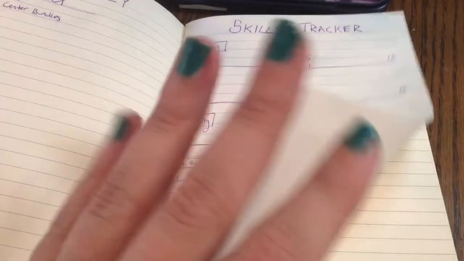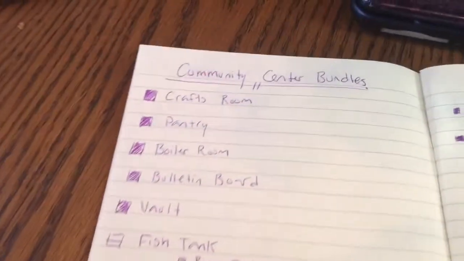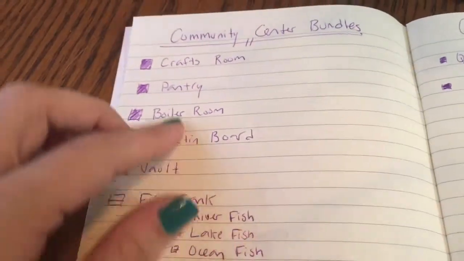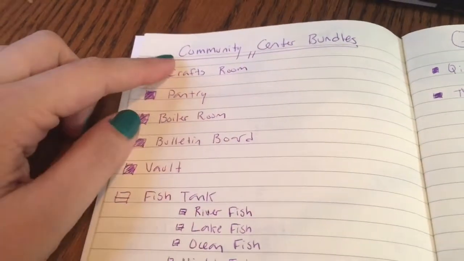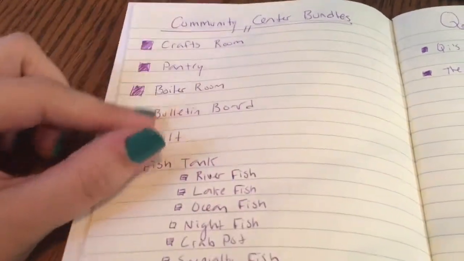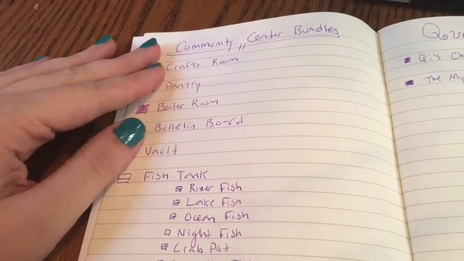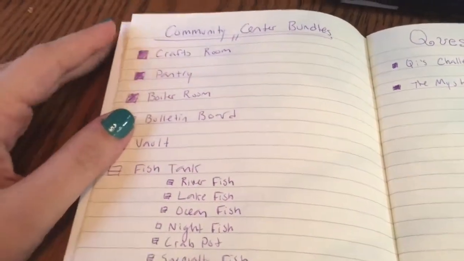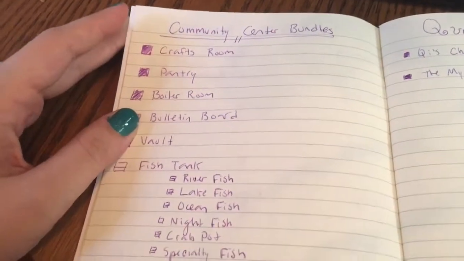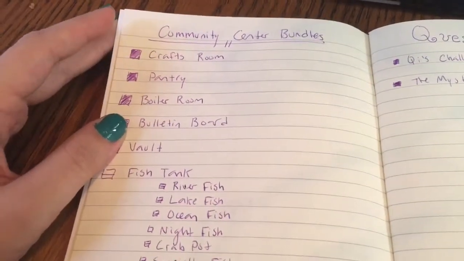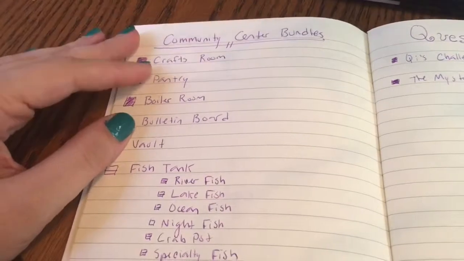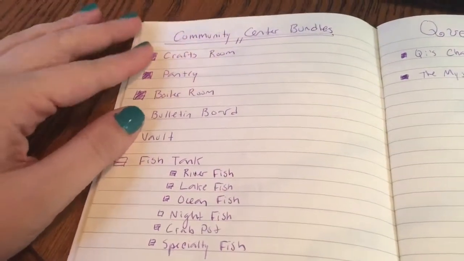So let's take a look at another page that I kind of drew up for this. This is for the community center, I keep saying cinder, community center bundles. So when you unlock the community center, it's really shabby in Stardew Valley, but you can, no spoilers I guess, do things and activities and donate things to help make it better and get rewards for yourself. So I've actually completed most of the community center.